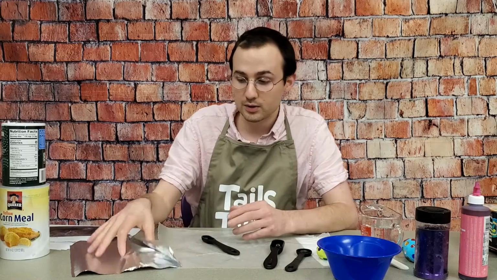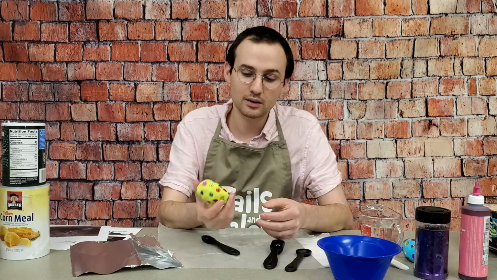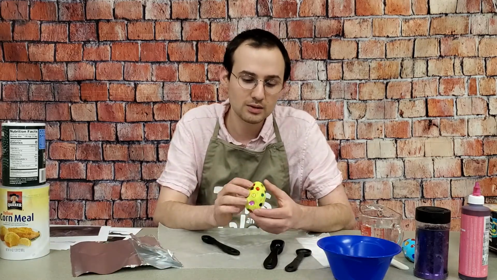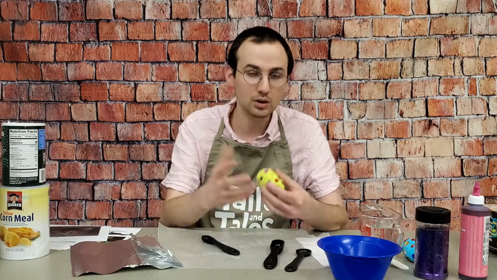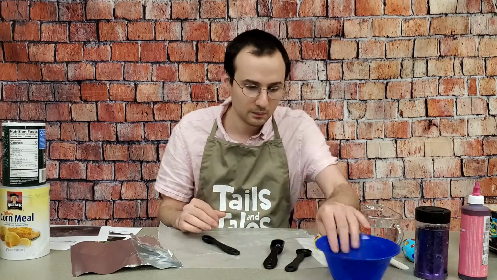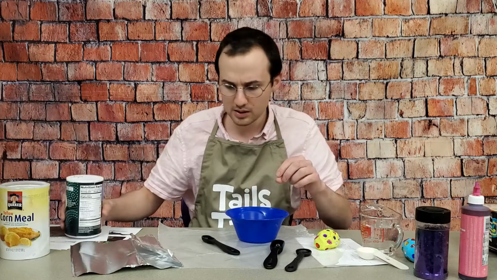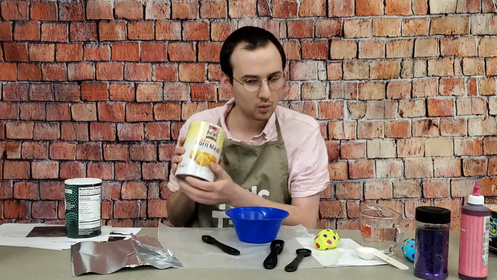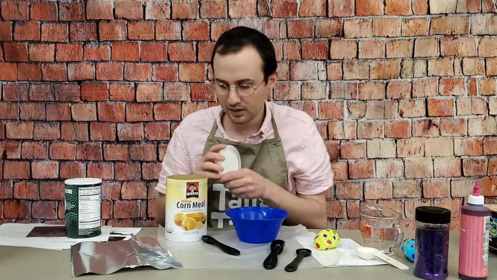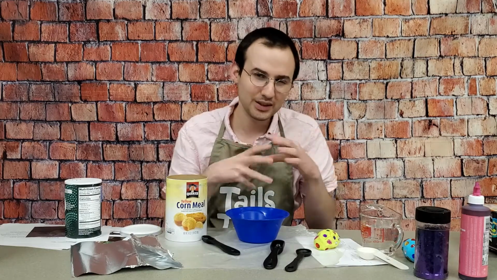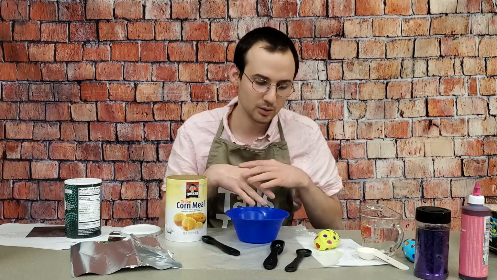So our craft for this week, I'm going to show you guys how to make this dragon egg. This one is made out of salt dough or Play-Doh. It's a little bit different because I used cornmeal, and that just gives it kind of a leathery texture, right? So it's a little bit more reptilian.